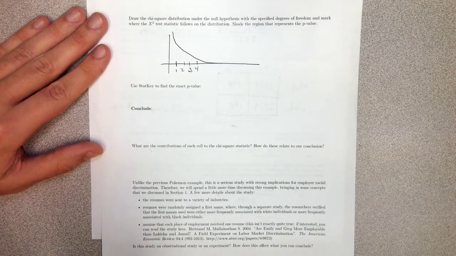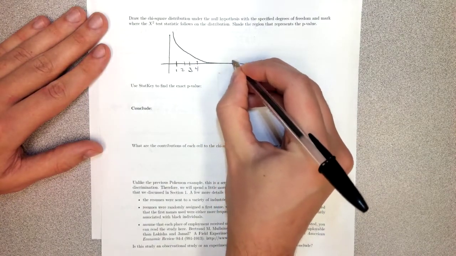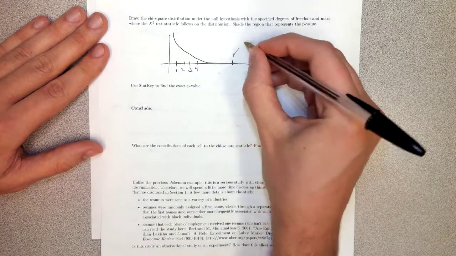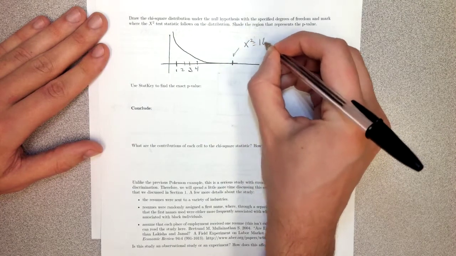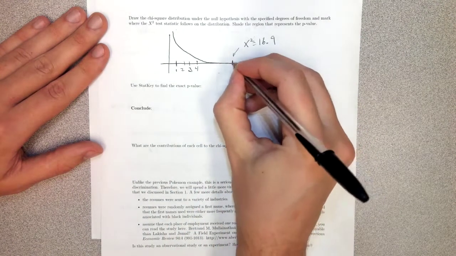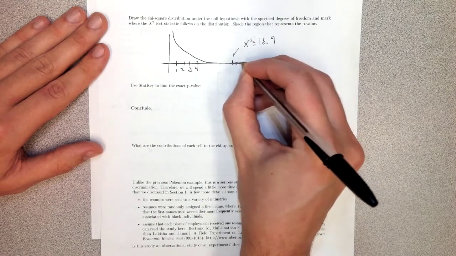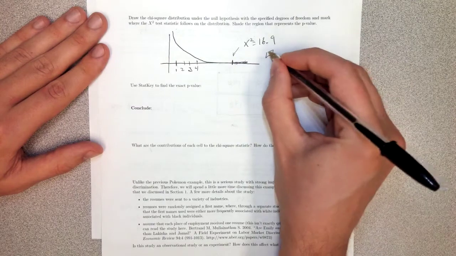Again, using StatKey, you could enter in our observed chi-square value, which is 16.9. Remember, since larger values of this chi-square stat are more in favor of the alternative hypothesis, the area that we're shading is to the right of our observed chi-square statistic.